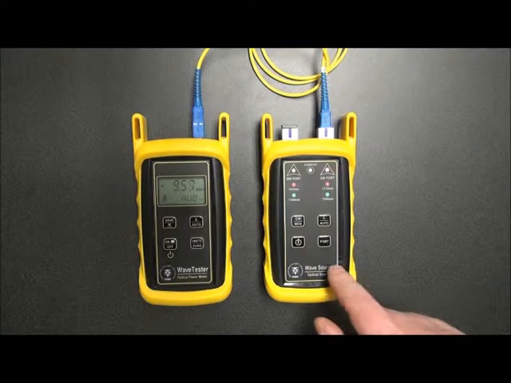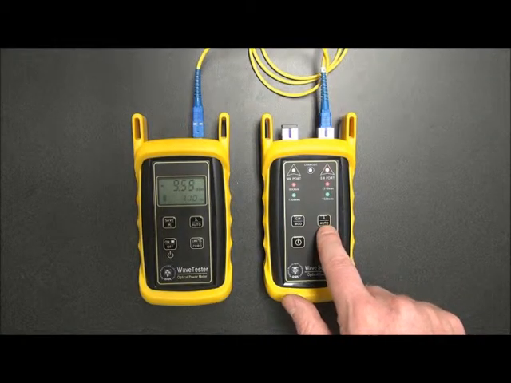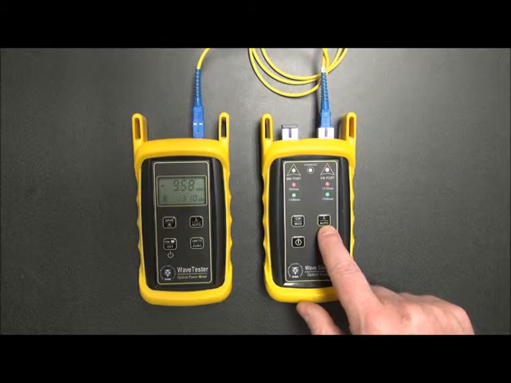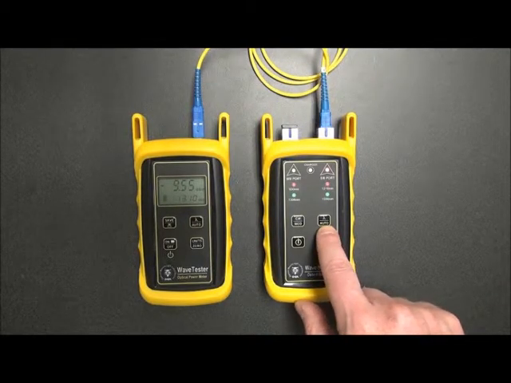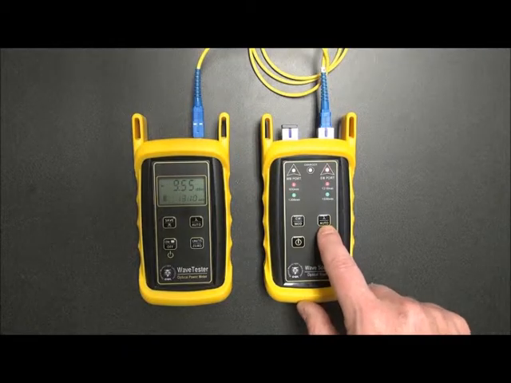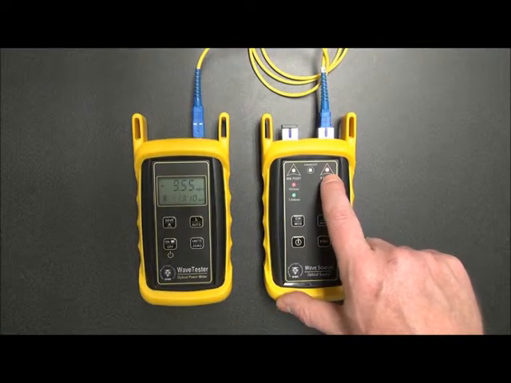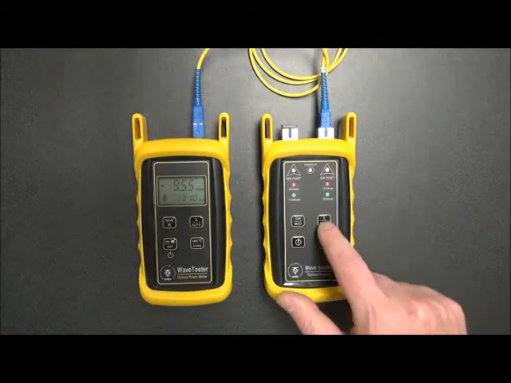On the light source, you'll see that the wavelength button has a second function called auto here. And what we need to do to set auto mode on the WaveSource is press and hold this auto button until the indicator LED up here begins flashing. And at that point, immediately remove your finger. So I'll demonstrate that here.